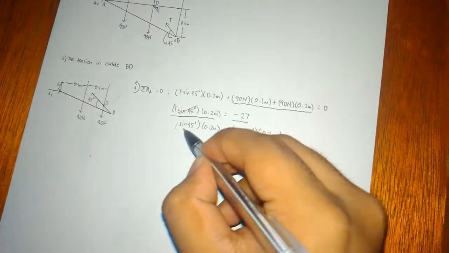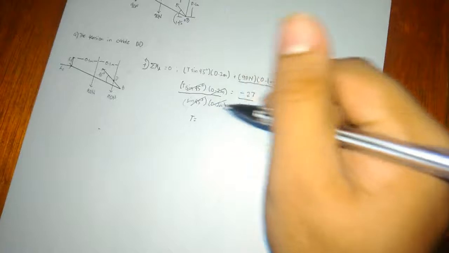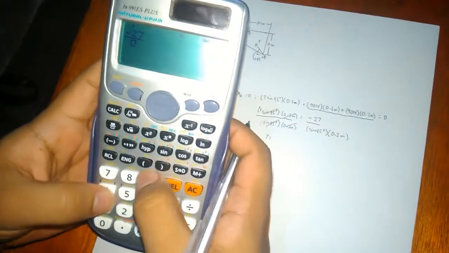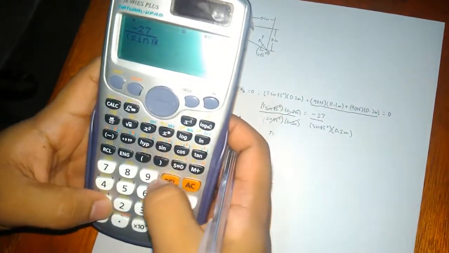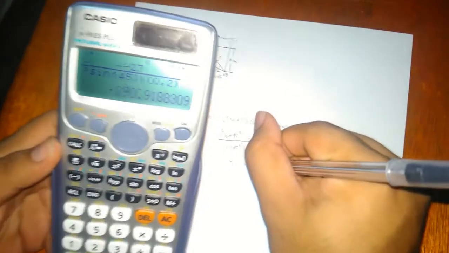So cancel, and cancel. So now we have T is equal to negative 27 over sine 45 times 0.2.